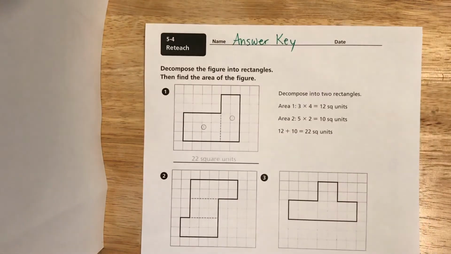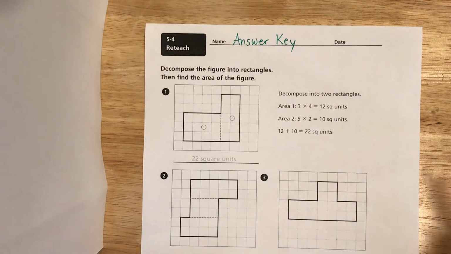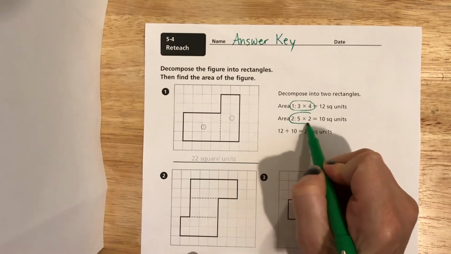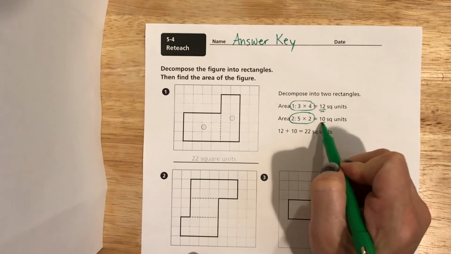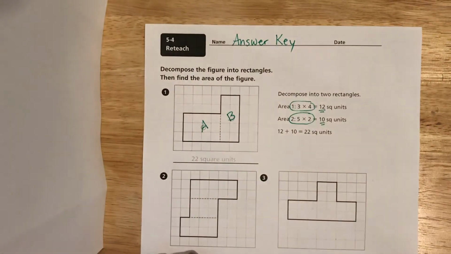Now 5.4, I love this. I think this is fun. We're gonna find area of composite figures. And that kind of means you can take one shape and you can divide it into two. And what they've done is they have used multiplication facts to get the area for the smaller sections. Remember, this is when we did like rectangle A and rectangle B the other day.